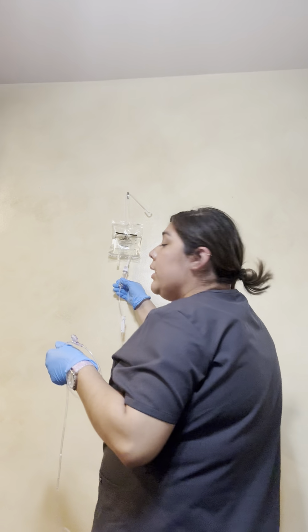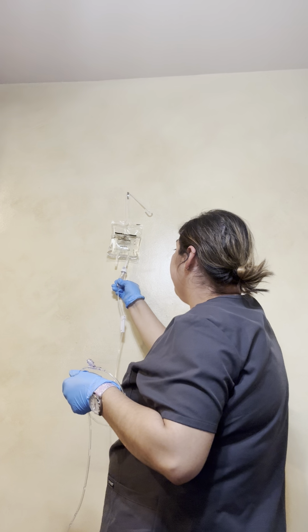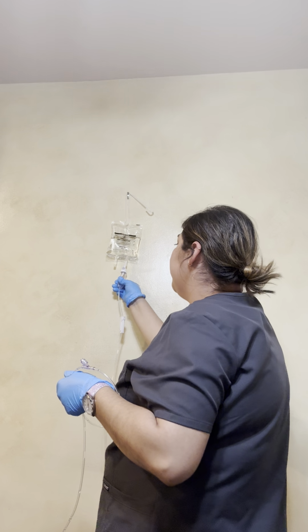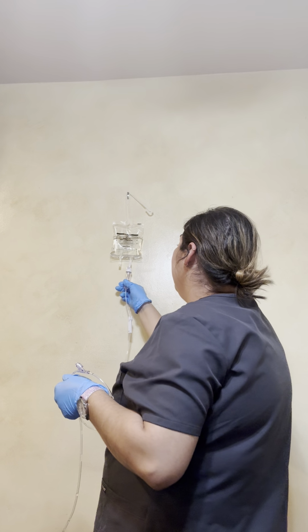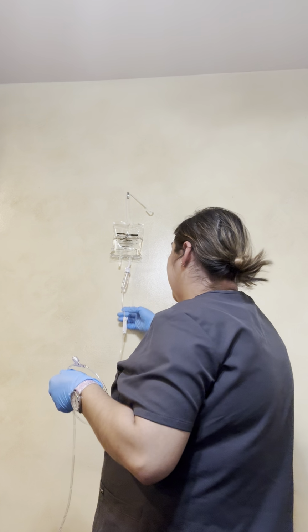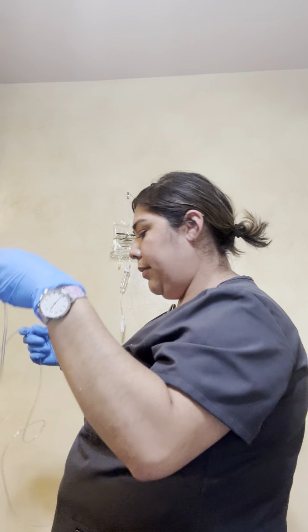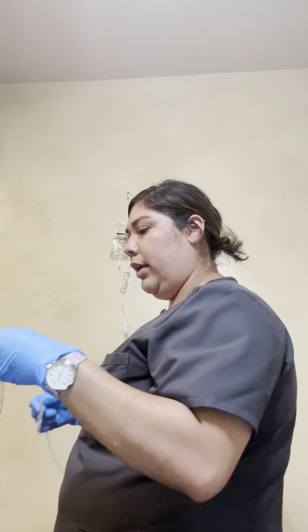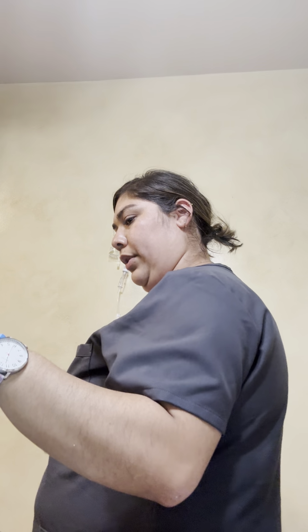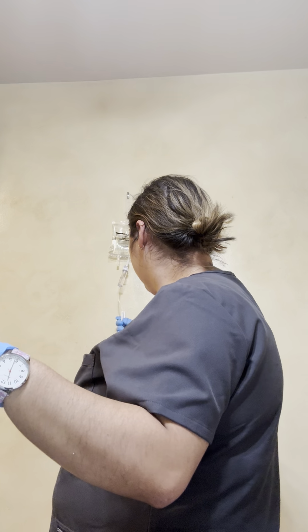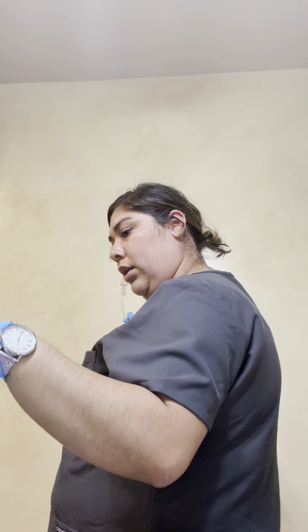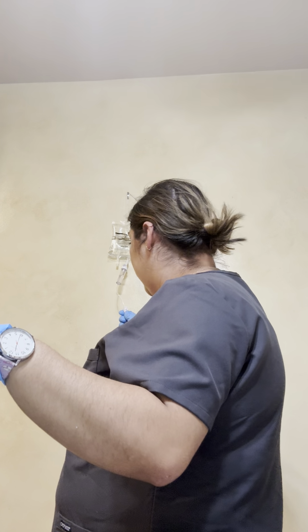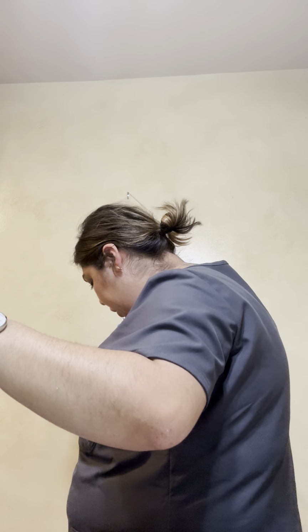We're gonna go ahead and squeeze that chamber just to where it's about halfway. There we go, that's about halfway. So now we're gonna go ahead and start priming our tubing before we calculate our drip rate. So I'm gonna use the roller clamp. I'm gonna unroll that up to prime this.